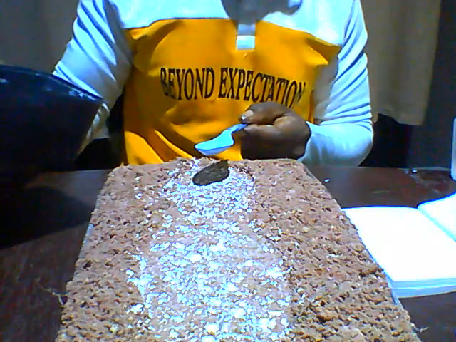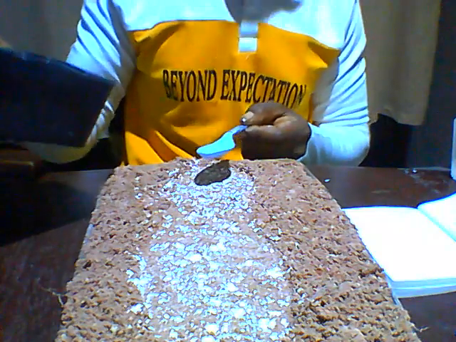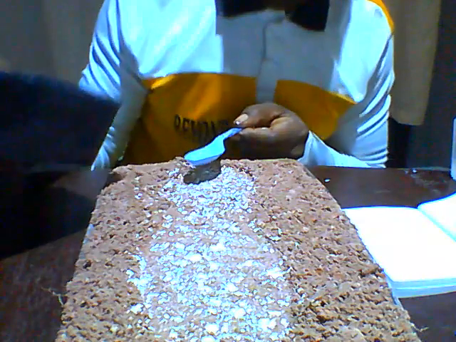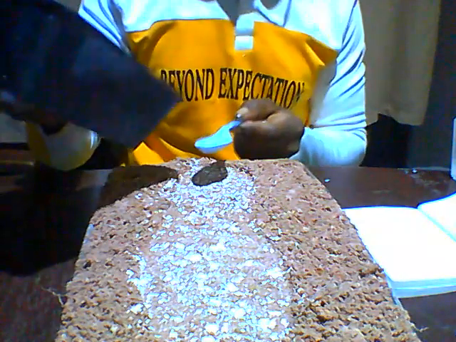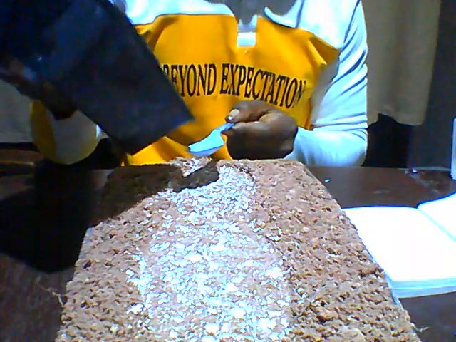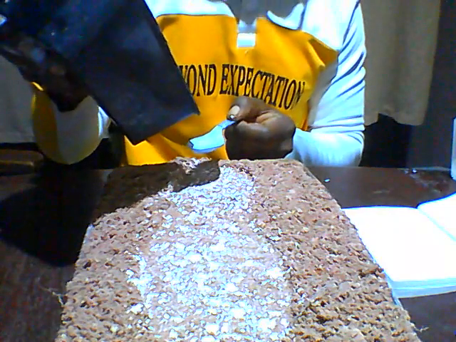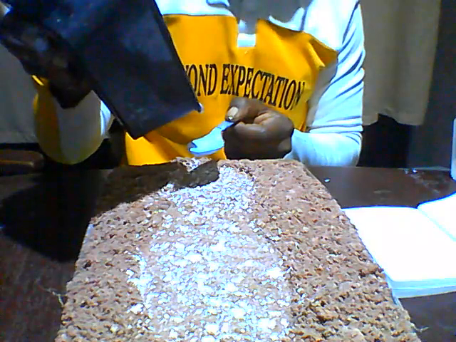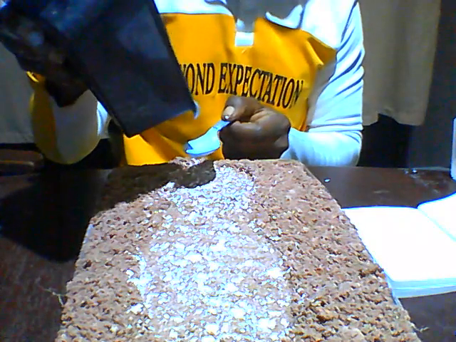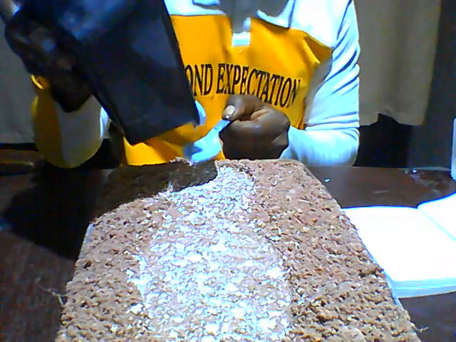So when you are pouring it, you have to make sure that you don't pour it directly. You can use a stick or this spoon to guide it as it's dropping so that it won't be dropping directly.